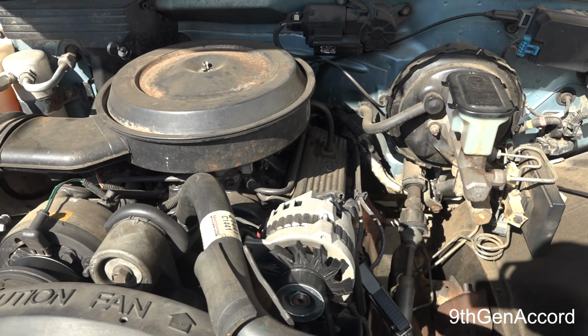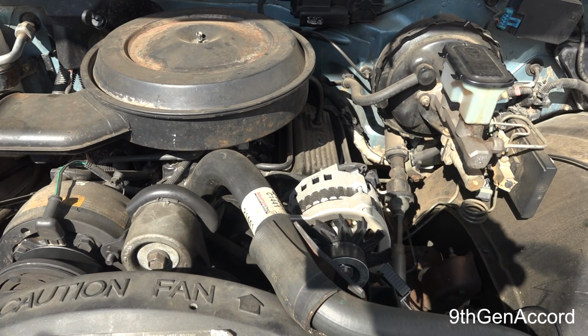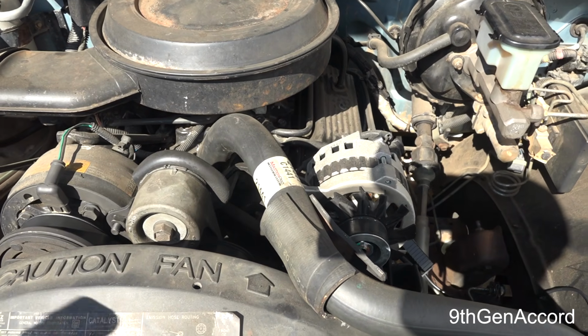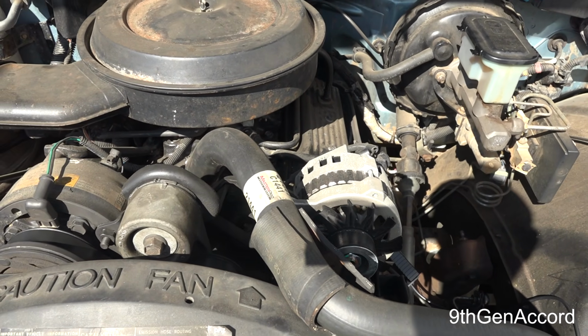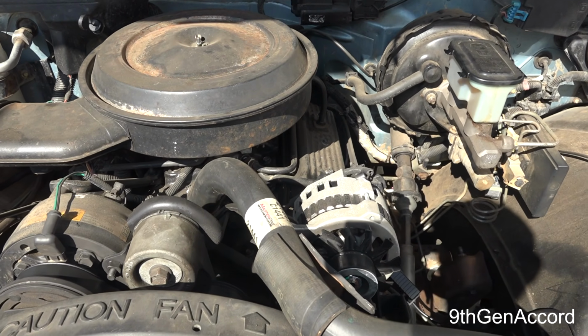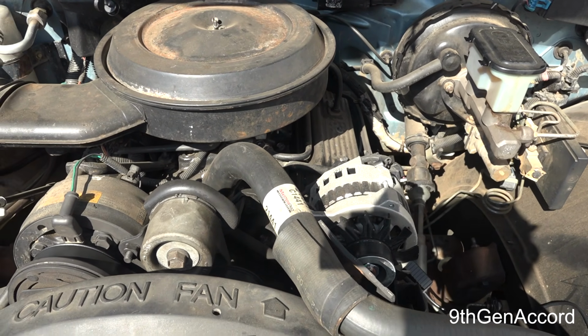What you don't want to do, if you're familiar with the carburetor, is try to just adjust the idle with just the screw. The computer is heavily involved in the idle, and I'm going to show you how to do it properly. So first I'm going to show you the problem.